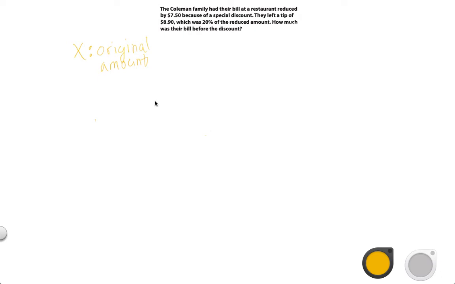And then let's see if we can write an equation using everything. Okay, so Coleman family, not really pertinent information. I mean, it's nice that we know the family's name, but not necessary. And the bill at the restaurant was reduced by $7.50. So there was the original amount. It was reduced by $7.50, so minus $7.50.